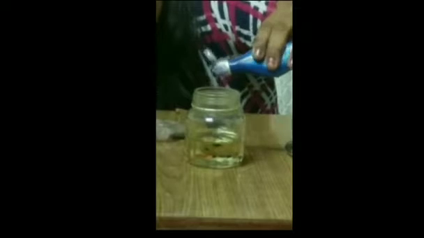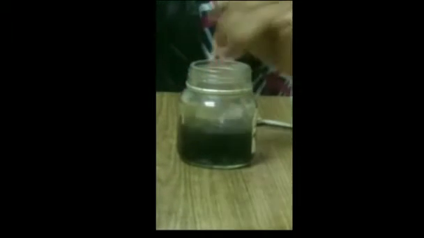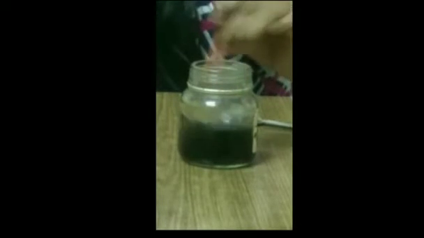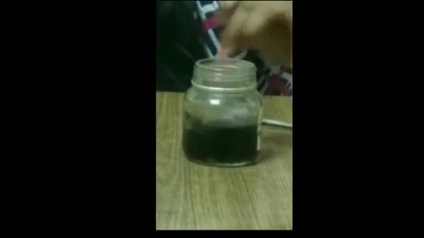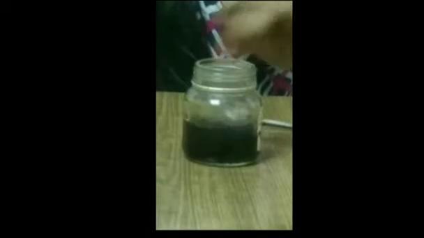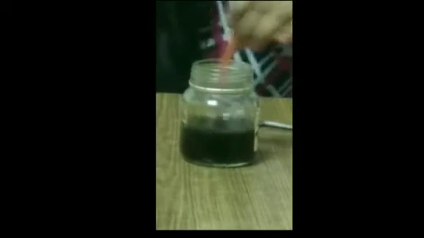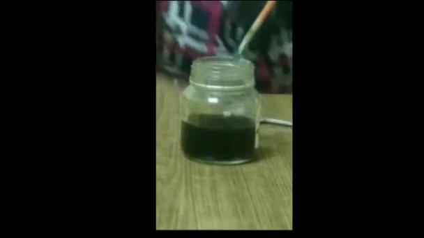After adding the colors, we have to mix the oil and the colors with the help of a spoon, brush or stick. And now pour this mixture into the big container of water, fill it with water, and now pour this mixture.